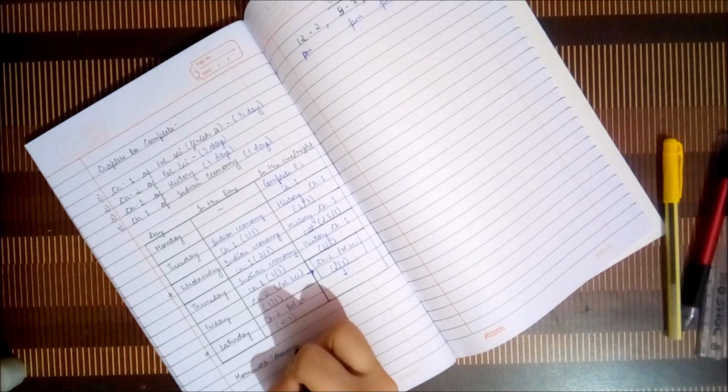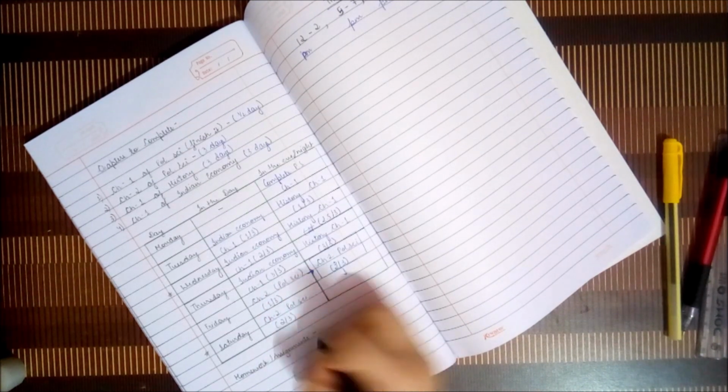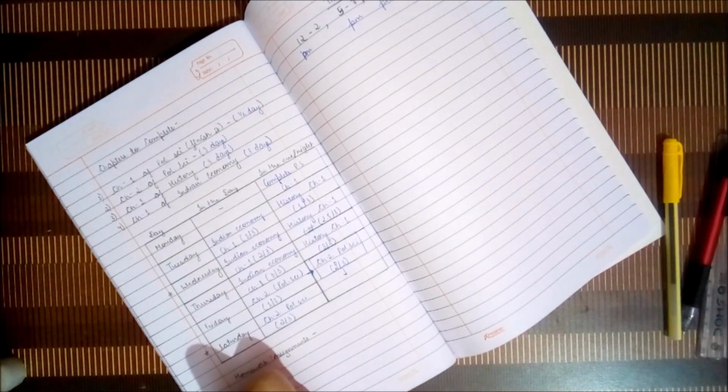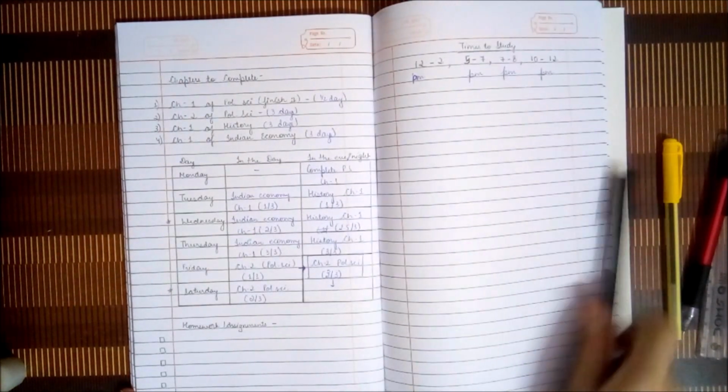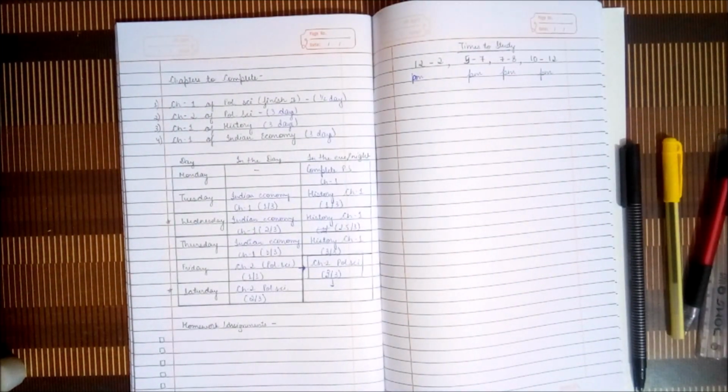Next, you can just make a small column for your homeworks and assignments which you might get that week, so you can complete them on time. And that's it. That's your study plan for the week. It is a simple, minimalistic study plan which you can easily follow.